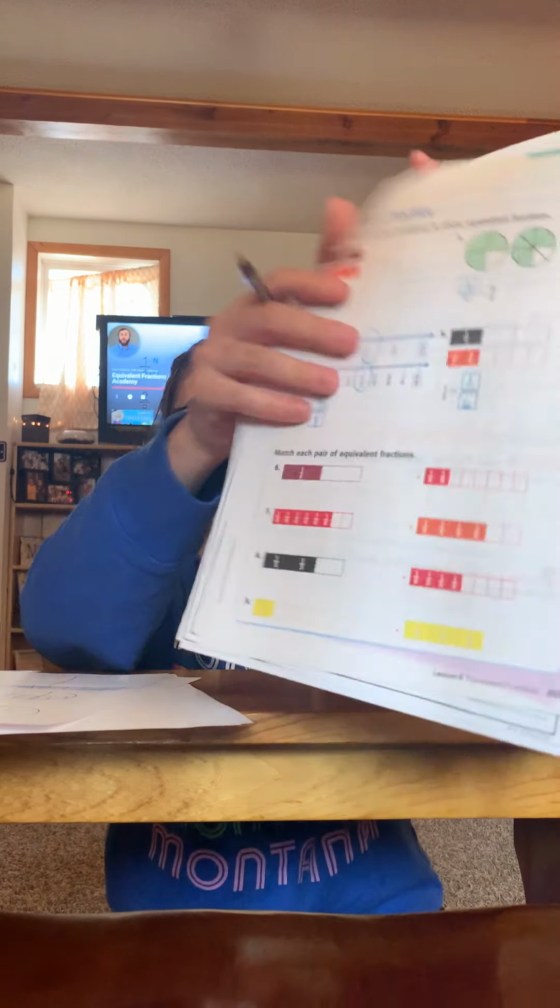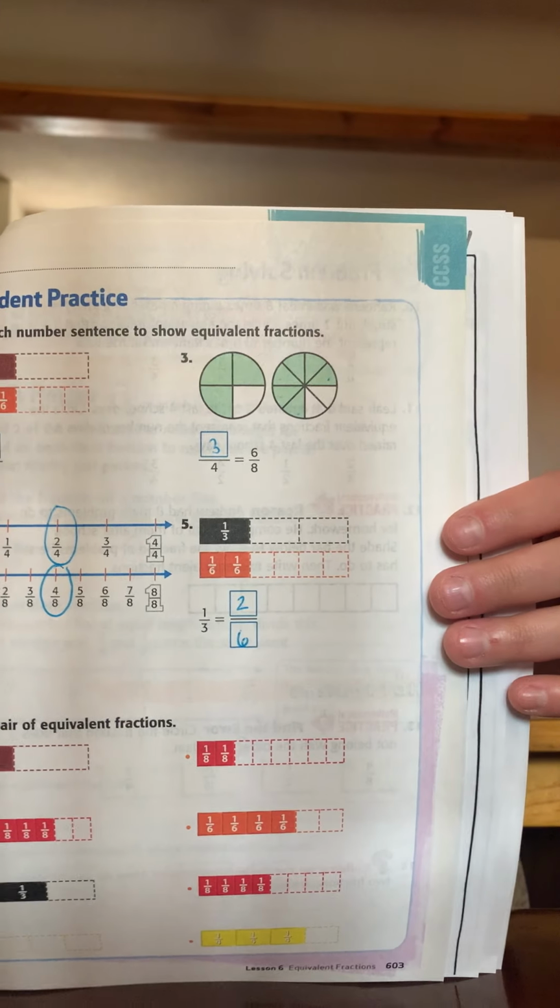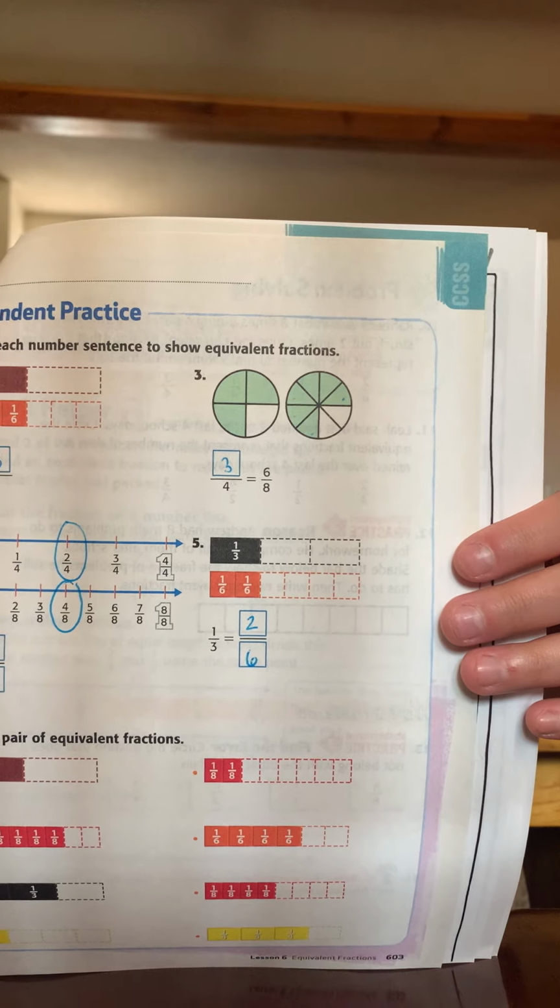1/3 equals what? How many fraction tiles are shaded in? 2 out of 6. So you're going to write 2/6. This is what your box should look like. And the fraction tiles really help because it lines it up perfectly for you, just like the number line, okay?